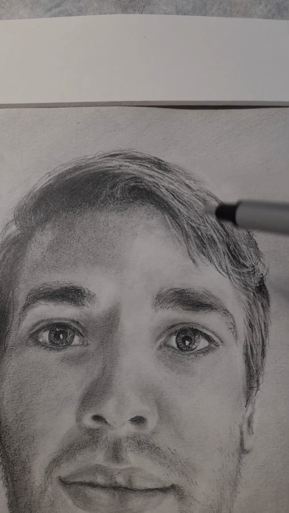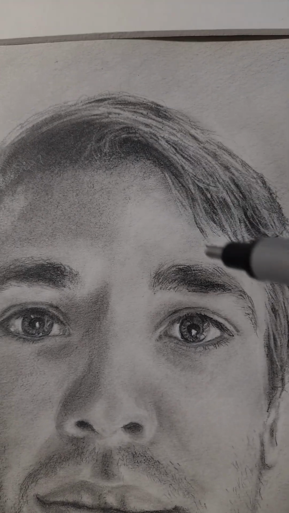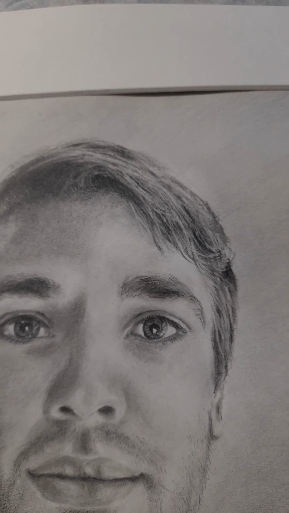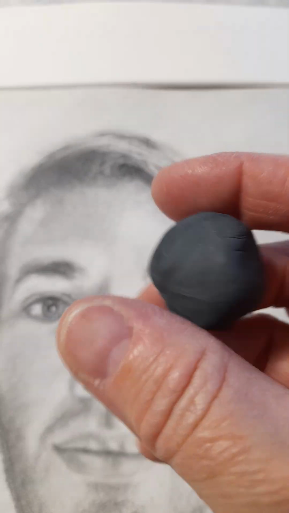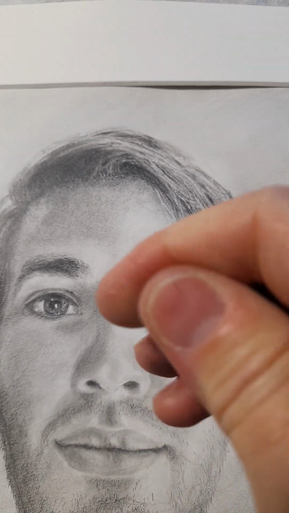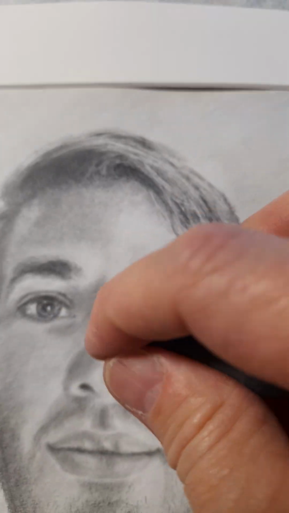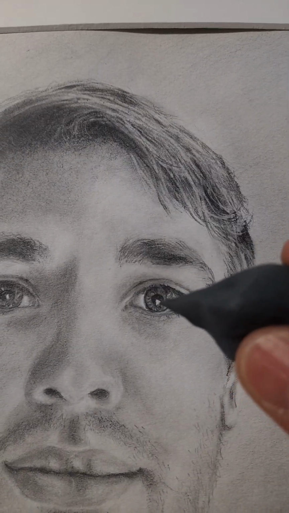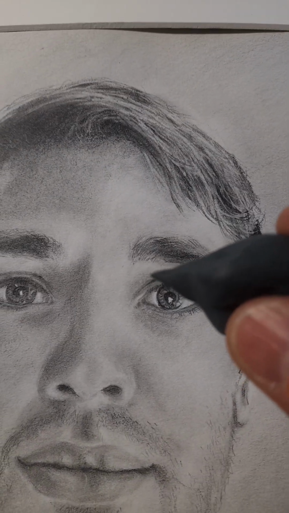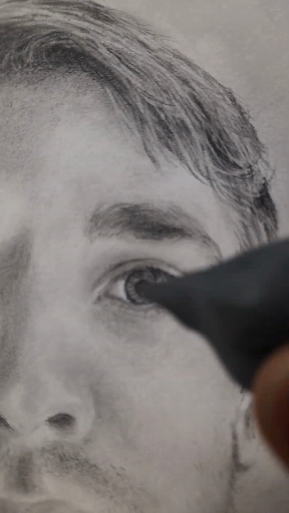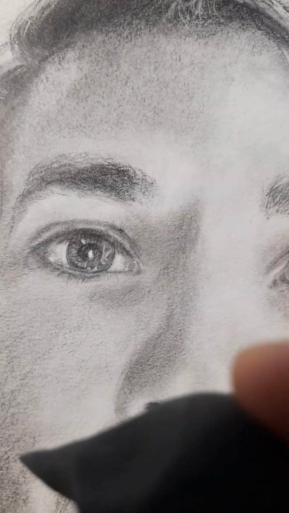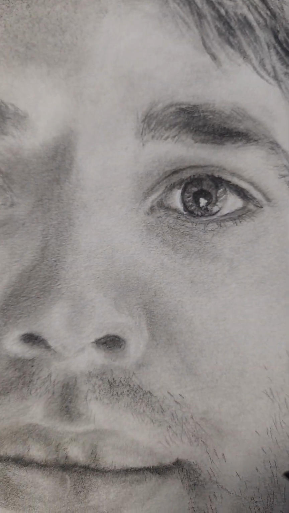And you just make really fine lines, okay? You can also use a kneaded eraser. These are wonderful because you can make a little point here, and you can do the points of highlights, like in the iris of the eye or on the skin, okay?